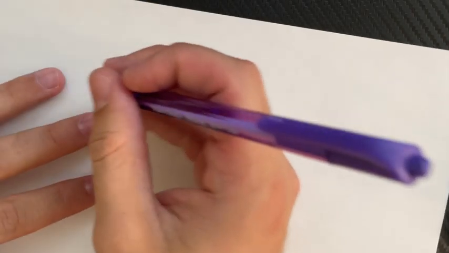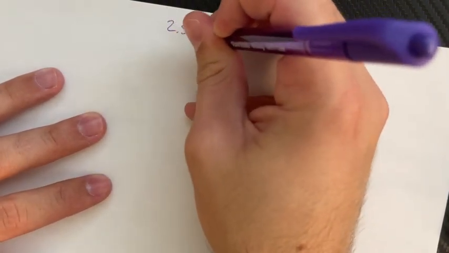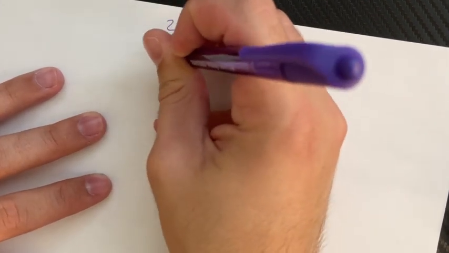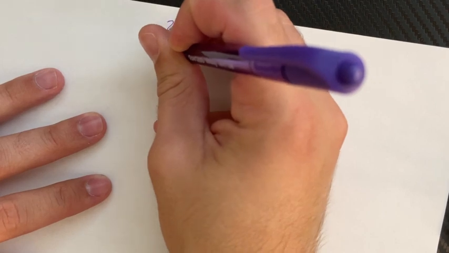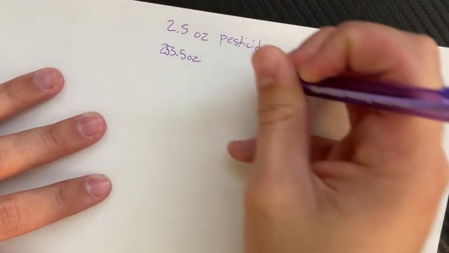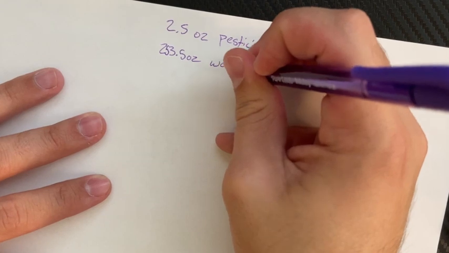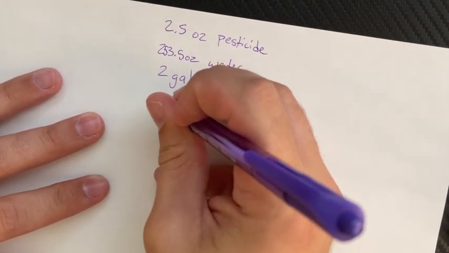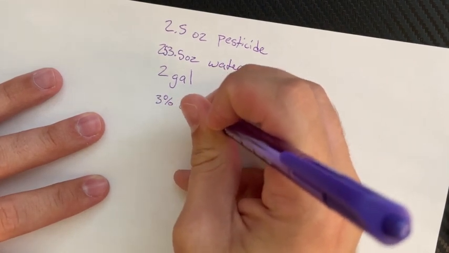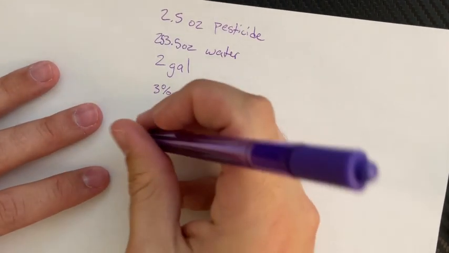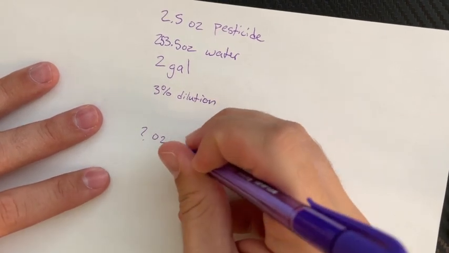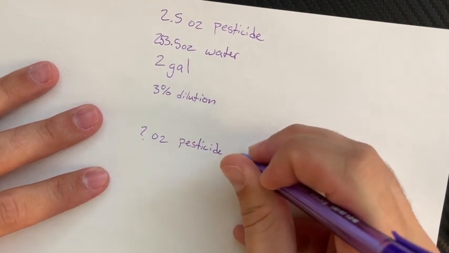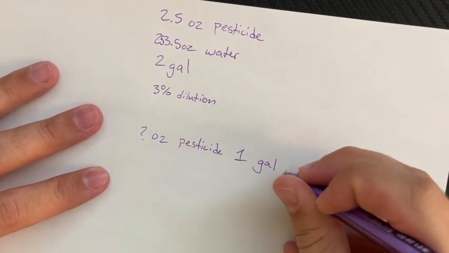So I need 2.5 ounces of pesticide and 253.5 ounces of water to make 2 gallons with a 3% dilution. And now it says how many ounces of pesticide to make a 1 gallon mixture. Okay?